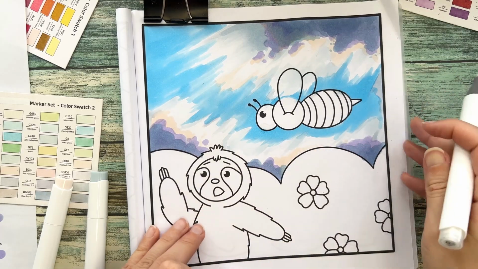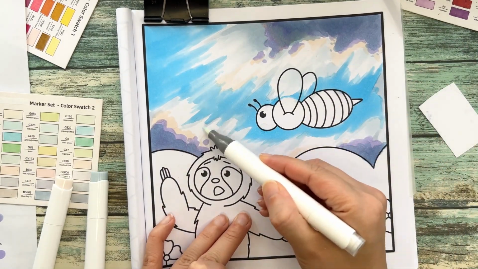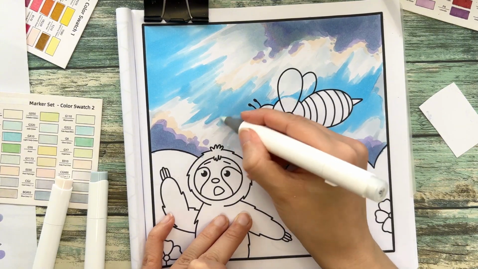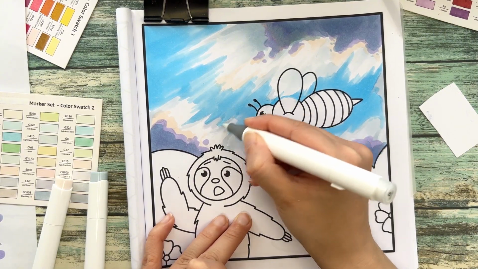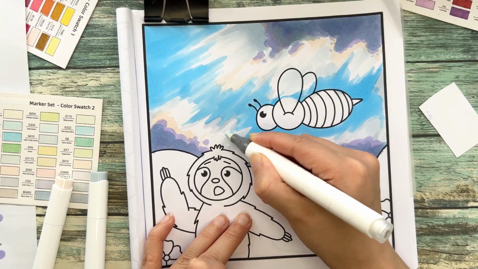I still have the piece of paper, but we don't need it. We can just go with the plastic because we just want to give more of a watercolor effect to the edges.